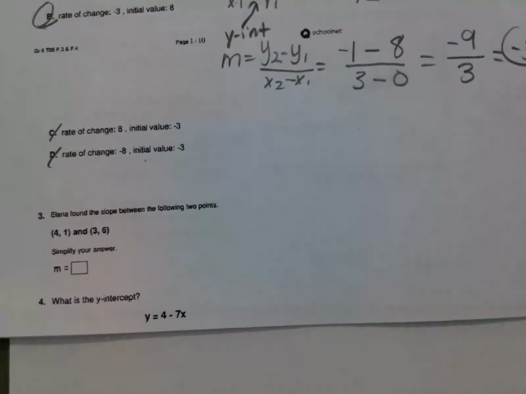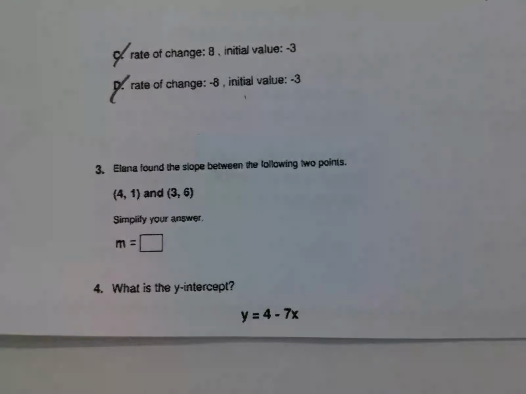I'm going to set the timer. All right, we're going to start with table 8 this time. Table 8, what did you get for the slope? -5 is the correct answer. How many people got that? Raise your hand. Perfect. All right, number 4, what is the y-intercept?